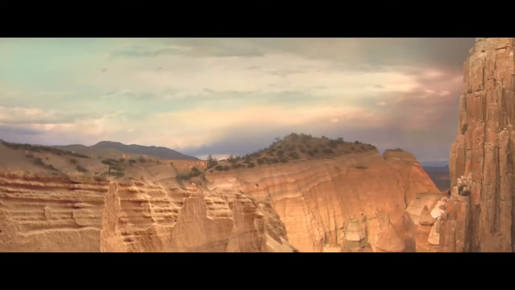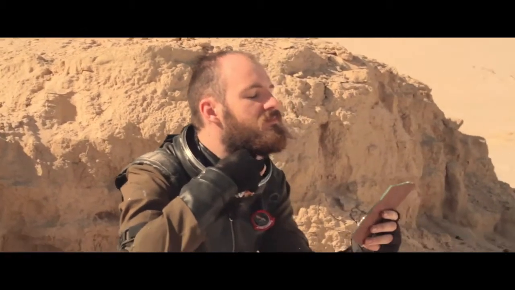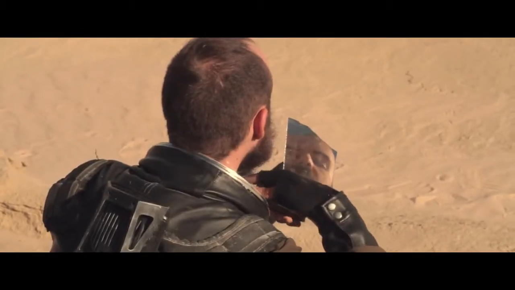That matte painting there is based on a real piece of stock footage, but it was really hard to get the balance right, to get it to match this scene and to get it to look realistic.